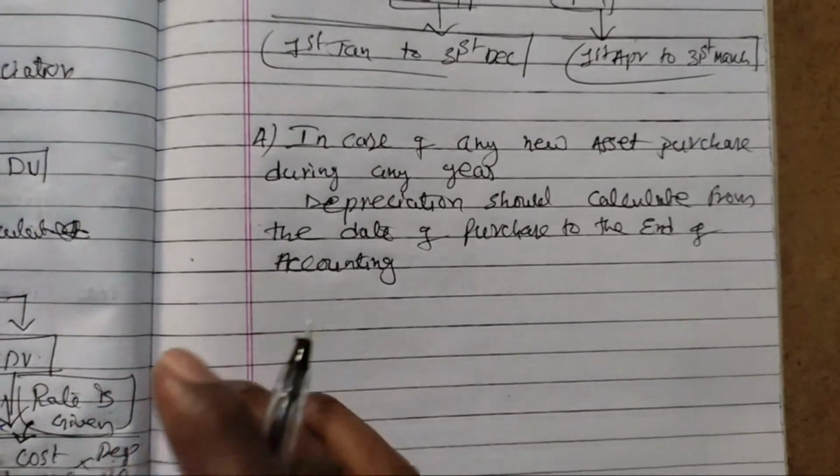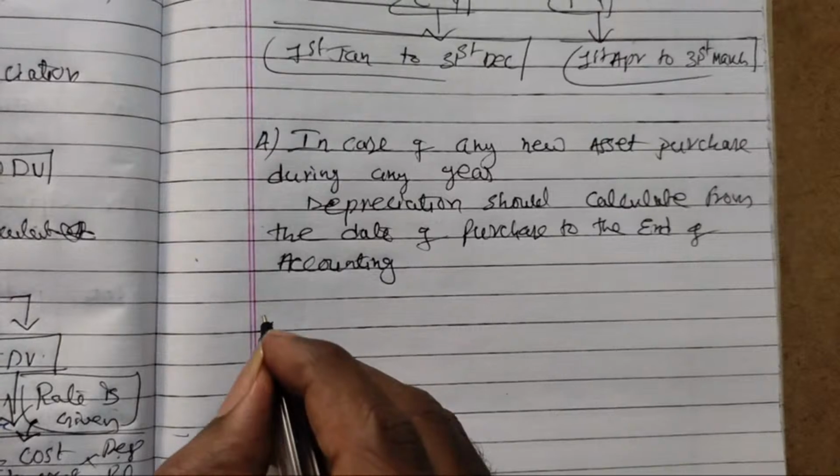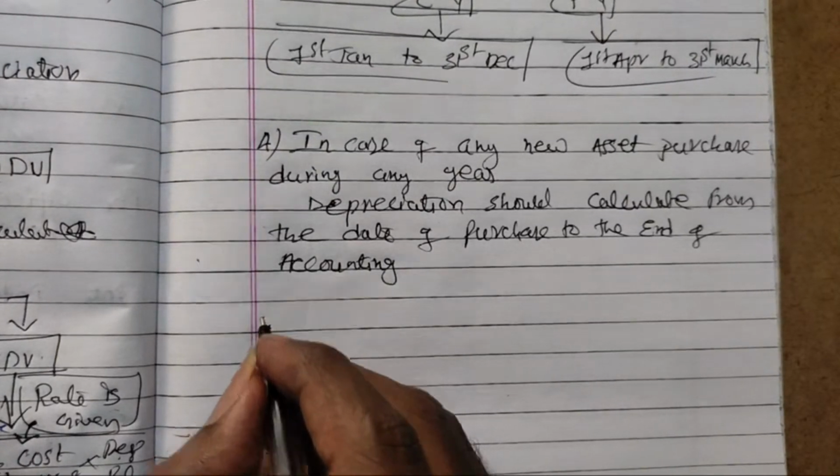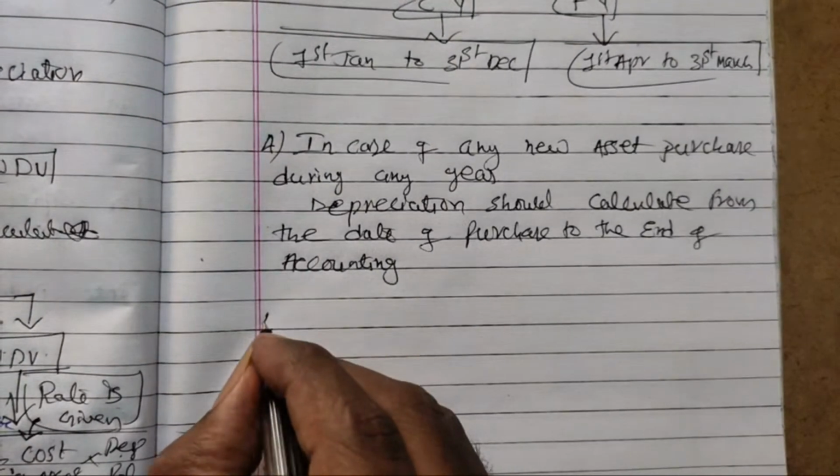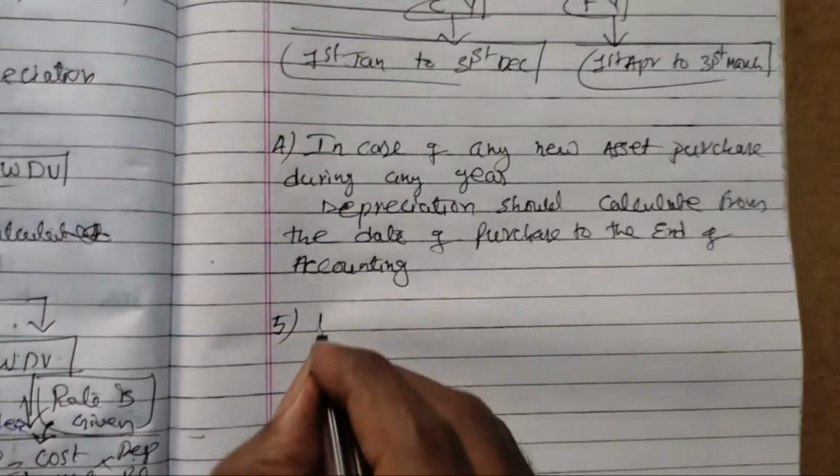Next. Point number 4 is done, now point number 5.